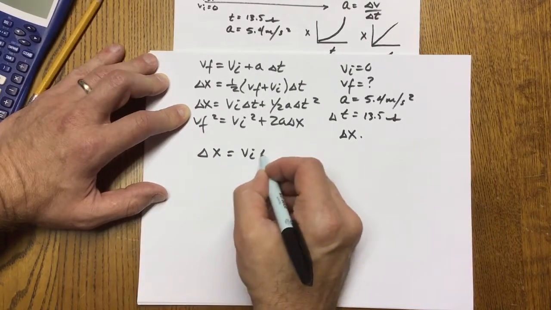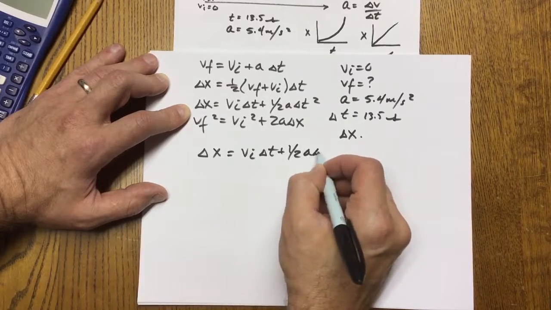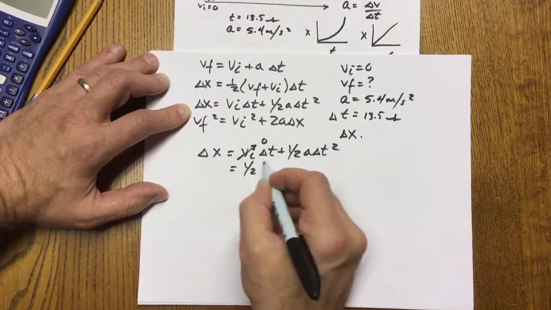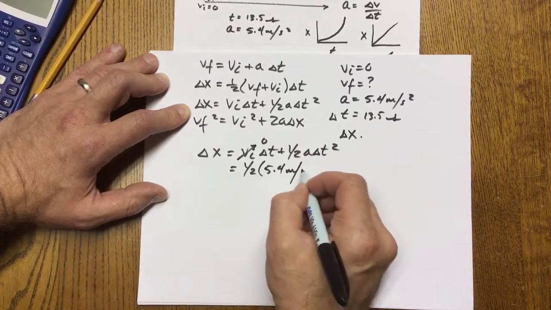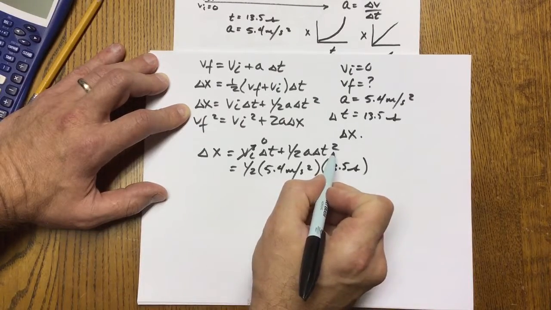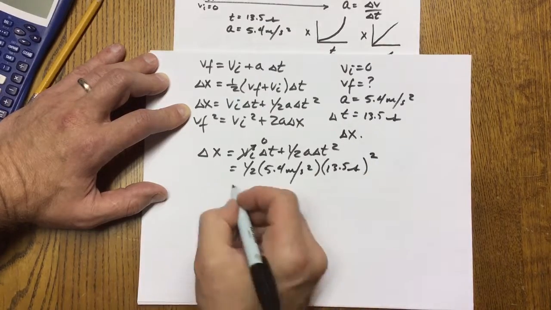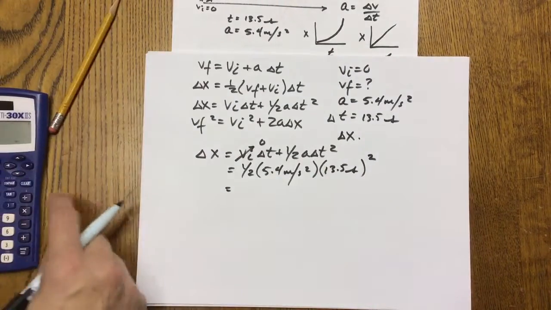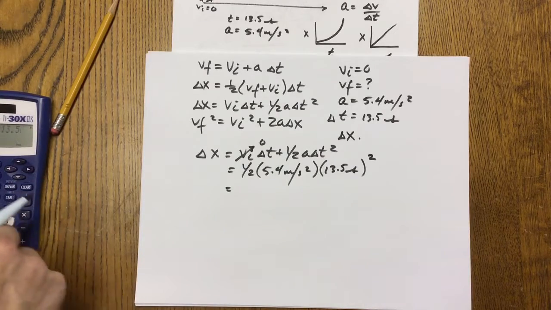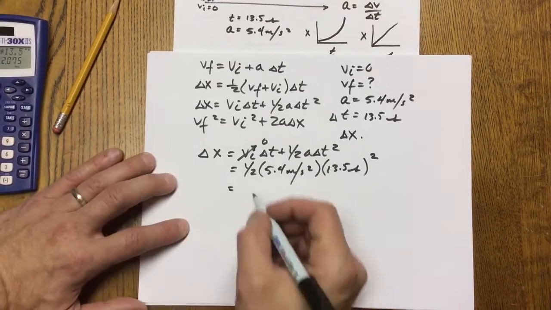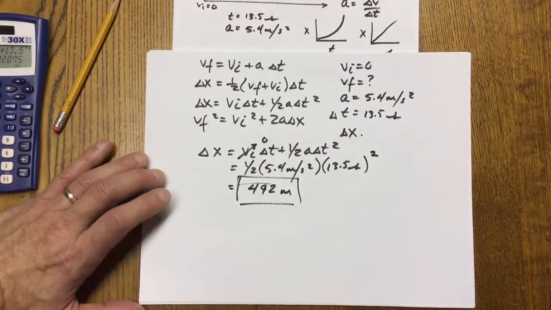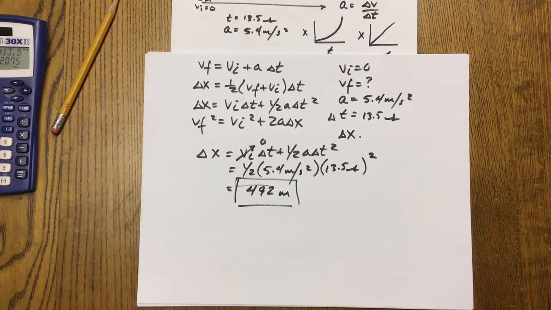So I will just rewrite it as VI delta t plus 1/2 A delta t squared, recognizing that VI is 0, so the term disappears. You're left with 1/2 of 5.4 meters per second squared times 13.5 seconds. Watch the sign and the exponent, squared. Plugging that into my calculator, I get something like 492 meters. And I'm not sure where that is compared to what we had before, but maybe it's ballpark.